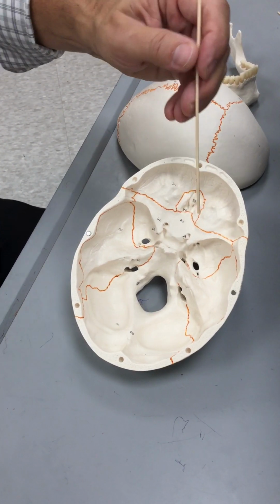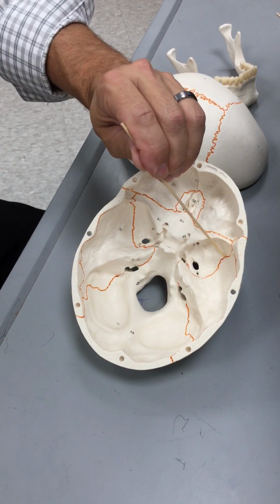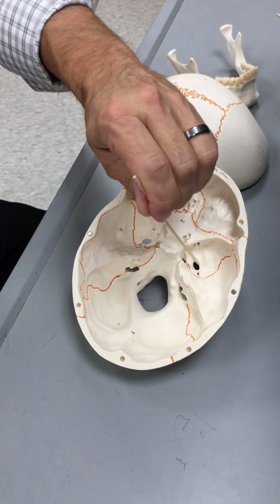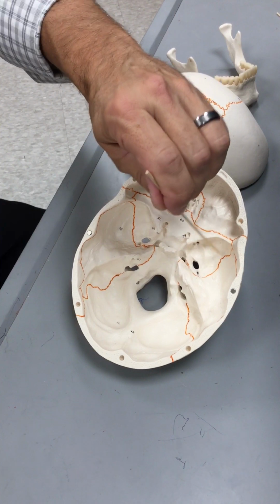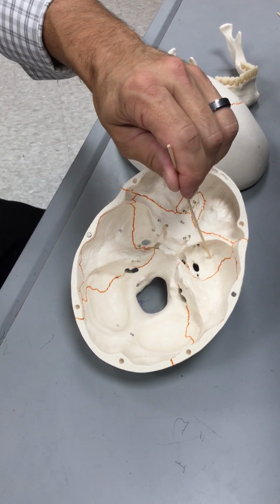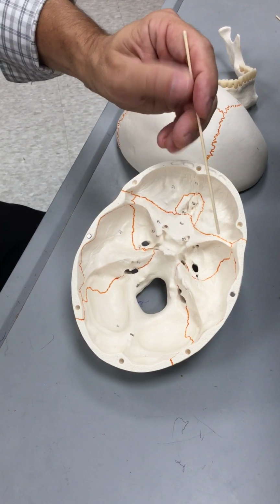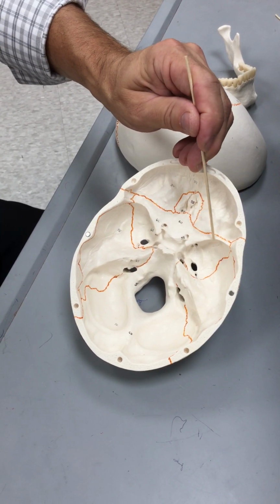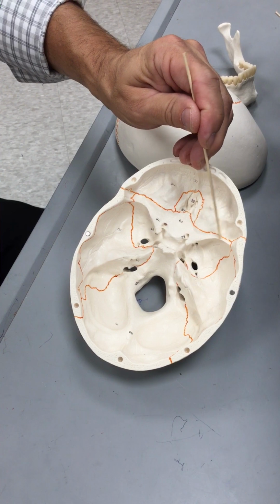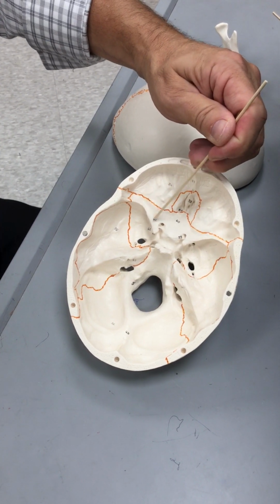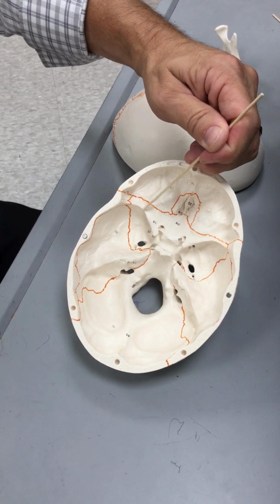Then there's 2 sets of wings. This wing right here, all of this in here, just inside this orange line, this is known as the greater wing. Over here would be the other greater wing. Just above it and a little bit anterior, this ridge of bone right here, all of this and all of this, these are the lesser wings.